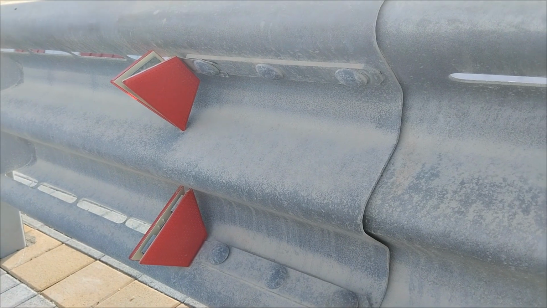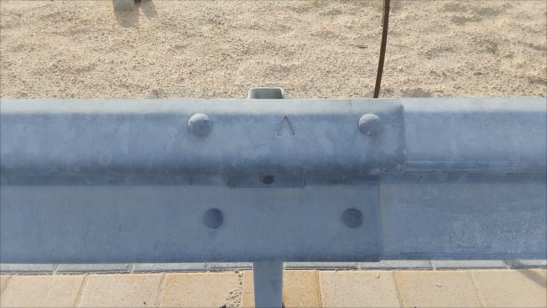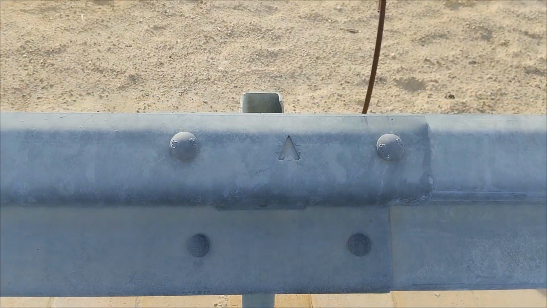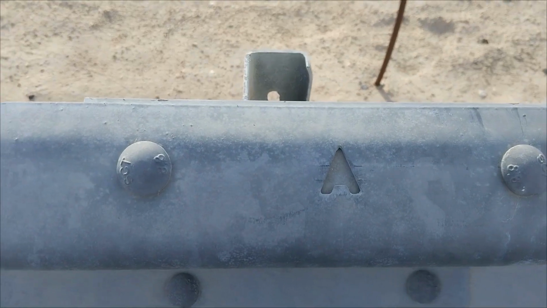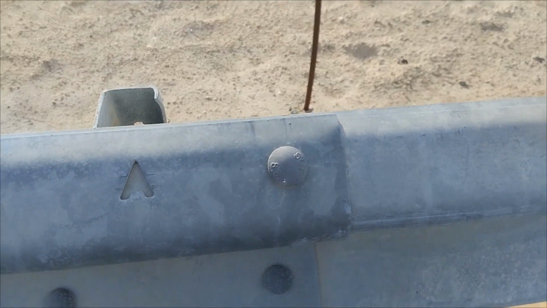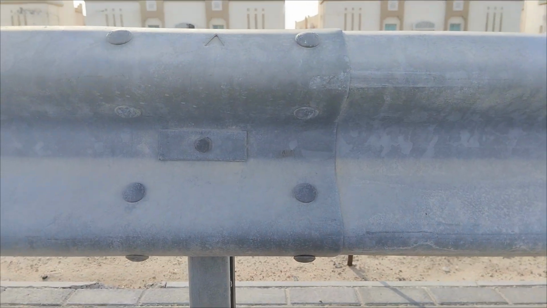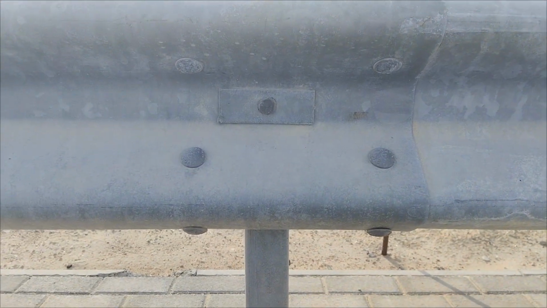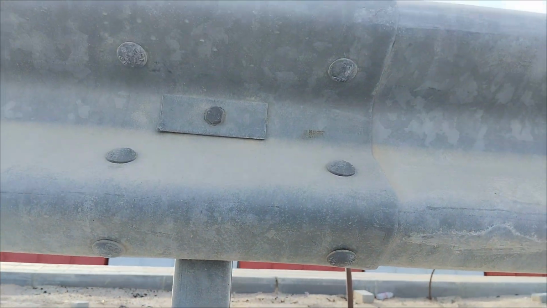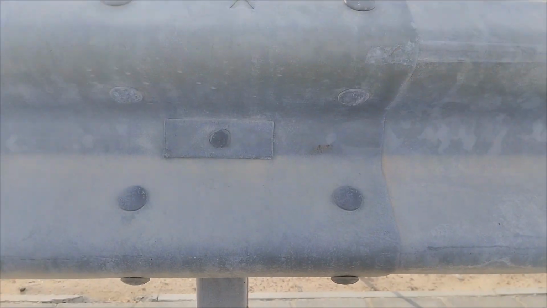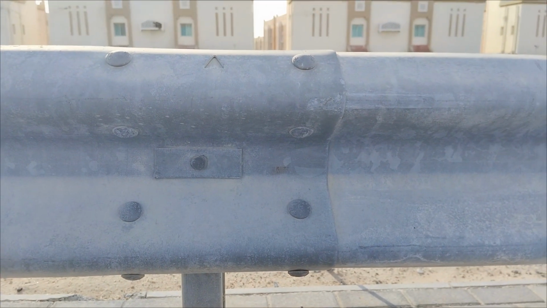These are the reflectors. This is the external fixing by nuts and bolts, with washers, as you can see here. Four screws on one side and four on the other side tie both sides of the guardrail, the W section beam, at the vertical post.